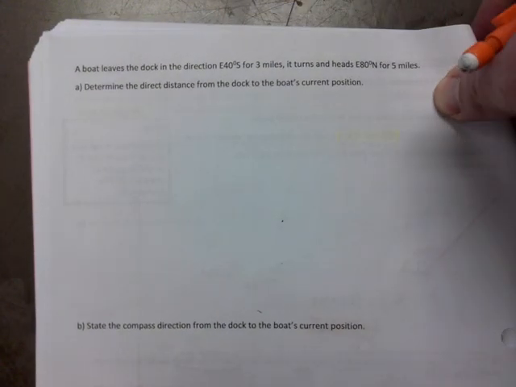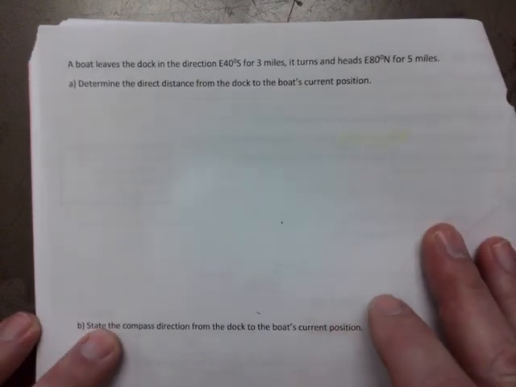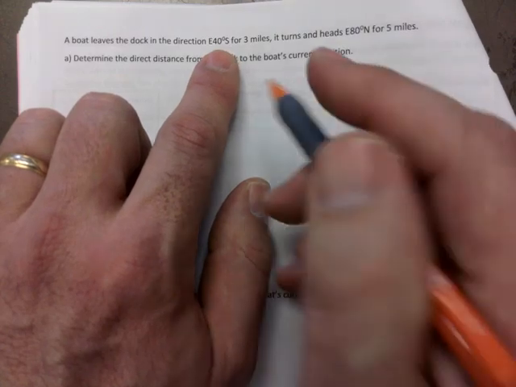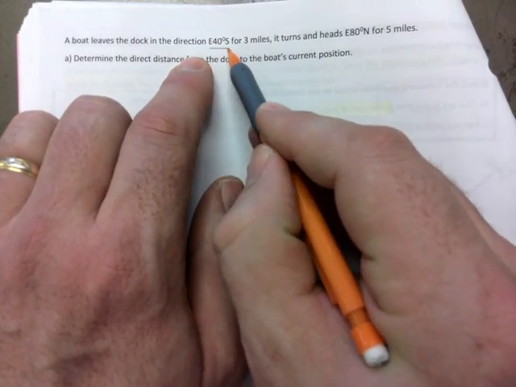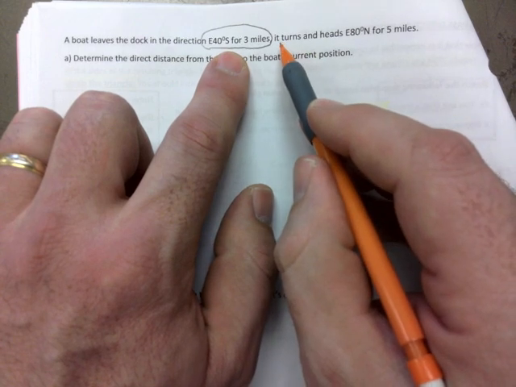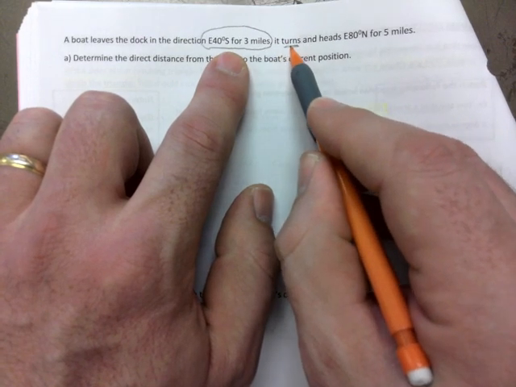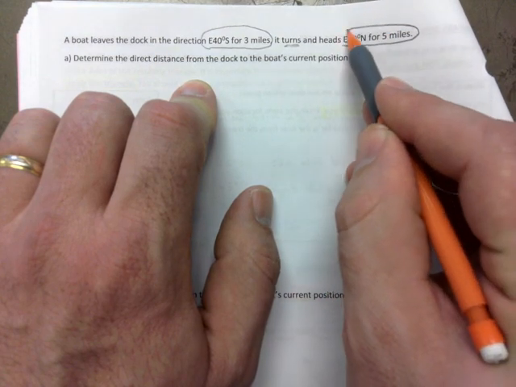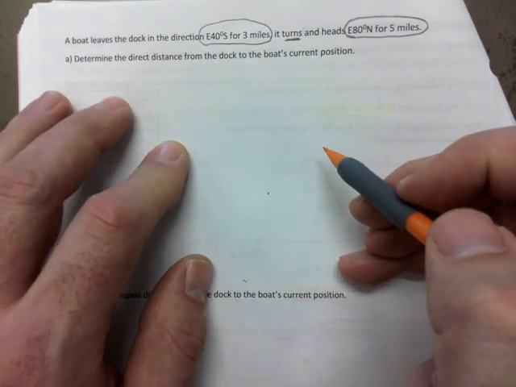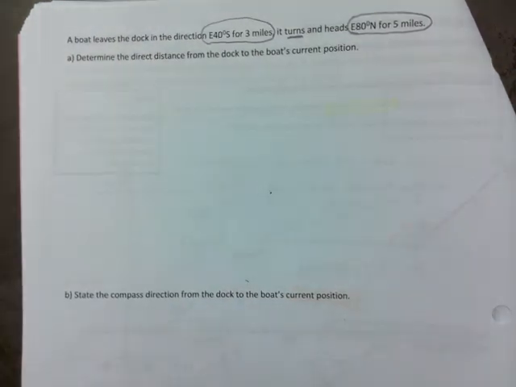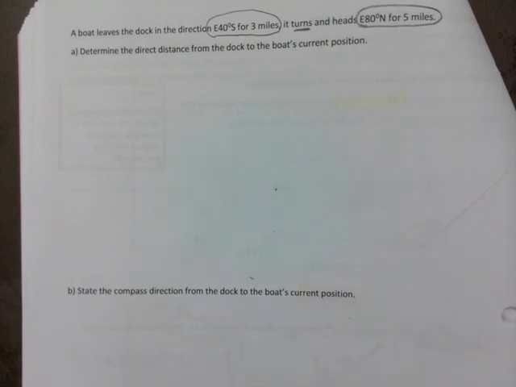Okay, so hopefully you tried this. So let's see what's happening here. The boat leaves the dock in the direction east 40 degrees south for 3 miles. That goes together, right? You have a direction and you have a distance. It turns, then is headed east 80 degrees north for 5 miles. That's also important. Determine the direct distance from the dock to the boat's current position.